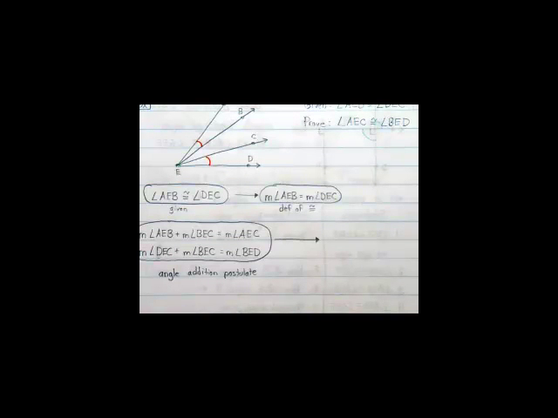Take a look at this. AEB equals DEC. Now look at this. What do you notice? What could we do? We can do a substitution, right? Because AEB and DEC are in there, right? We used them. So I can replace one with the other.